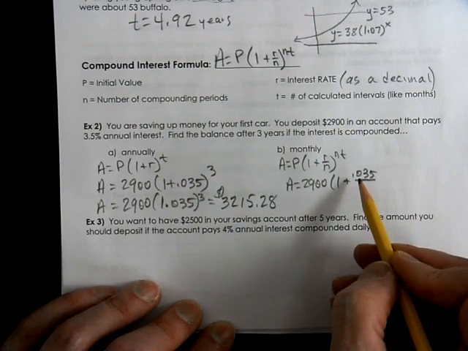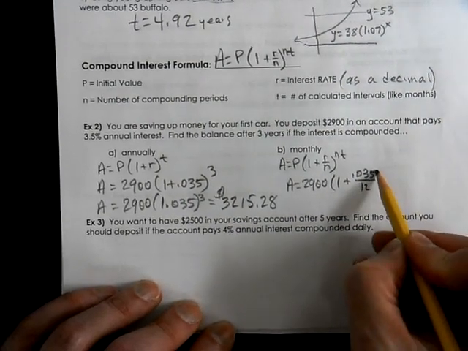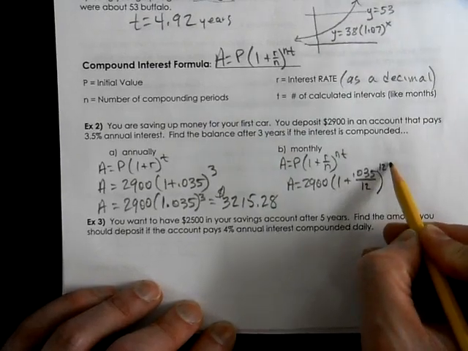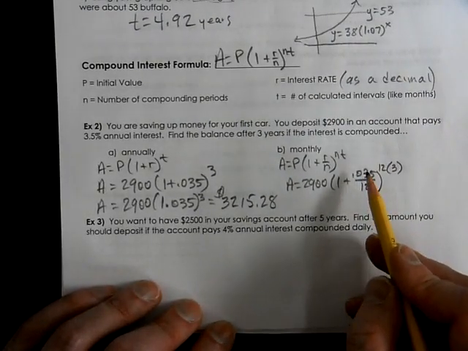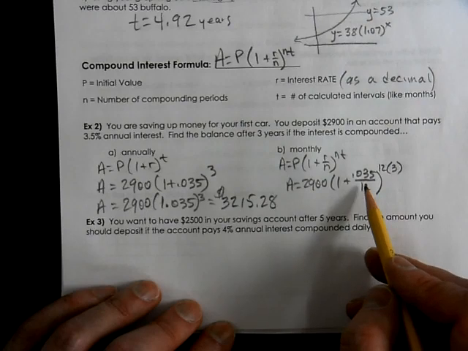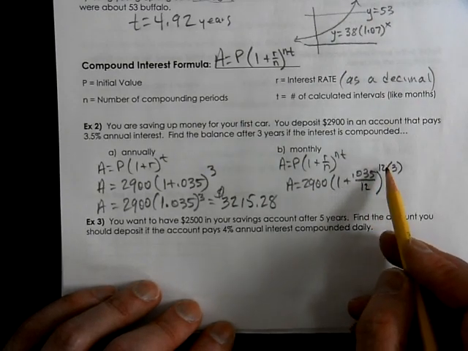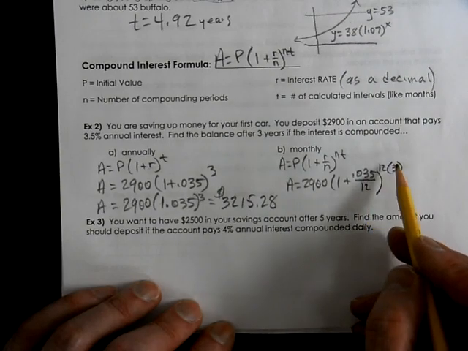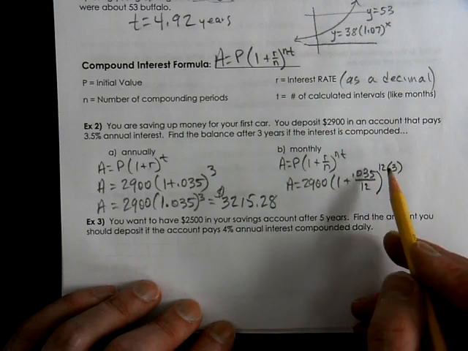Now we're going to divide that 0.035 by 12 different months. That means we are going to get a fraction or a portion of our 3.5% each month. We're going to get 1/12 of it every month. And then we're going to end up doing 36 calculations over the 3 years.